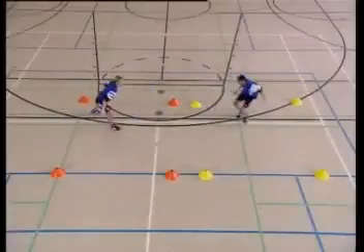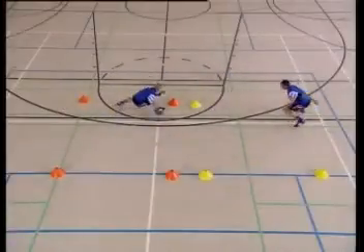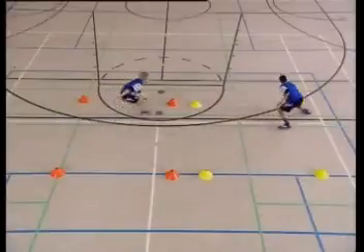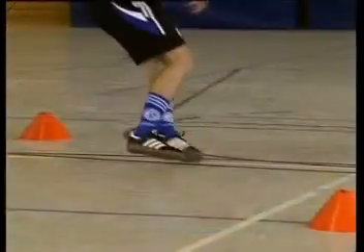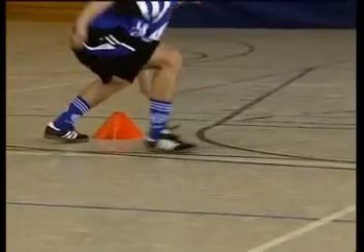The player on the left watches his partner's movements and attempts to follow them exactly. A high level of reaction and orientation are required in this exercise.